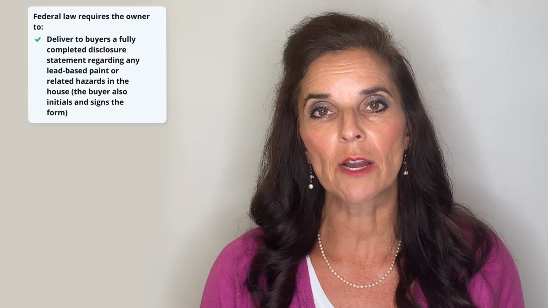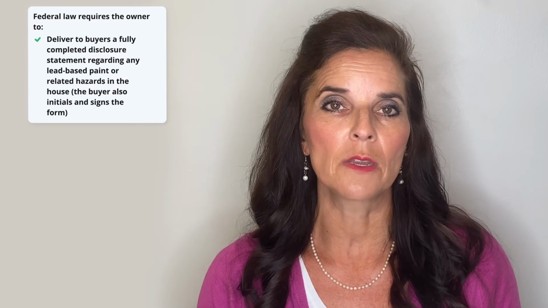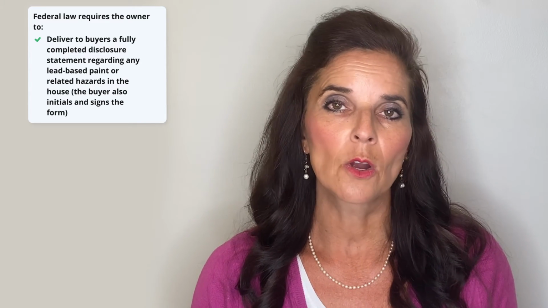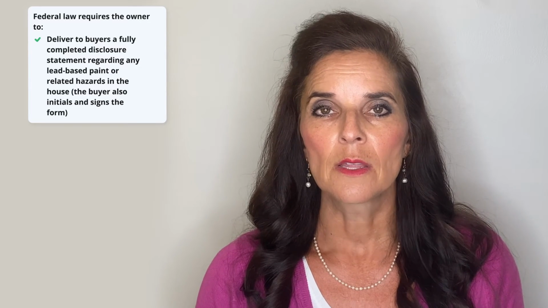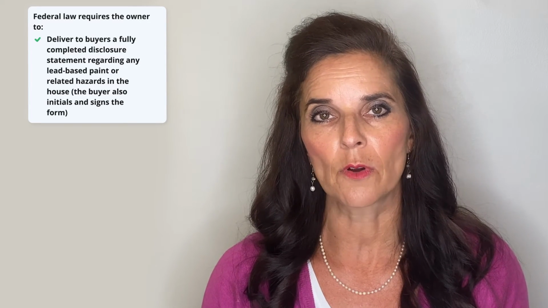Is your property older? Was it built before 1978? If so, then you'll have another disclosure to include when you sell the property. Federal law, specifically the Lead Paint Hazard Reduction Act of 1992, requires the owner to meet certain requirements, and these requirements must be completed for your sales contract to be enforced. So they're required to deliver to buyers a fully completed disclosure statement regarding any lead-based paint or related hazards in the house. The buyer also initials and signs the form.